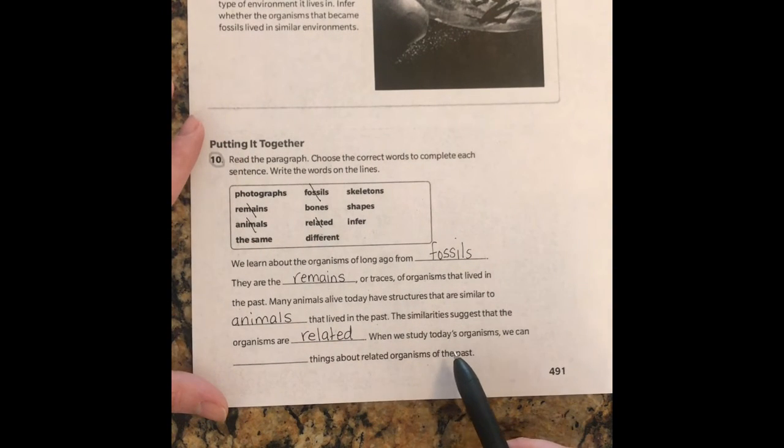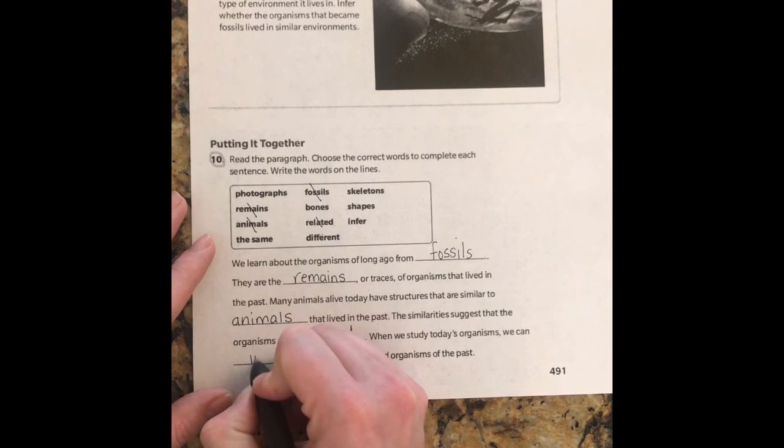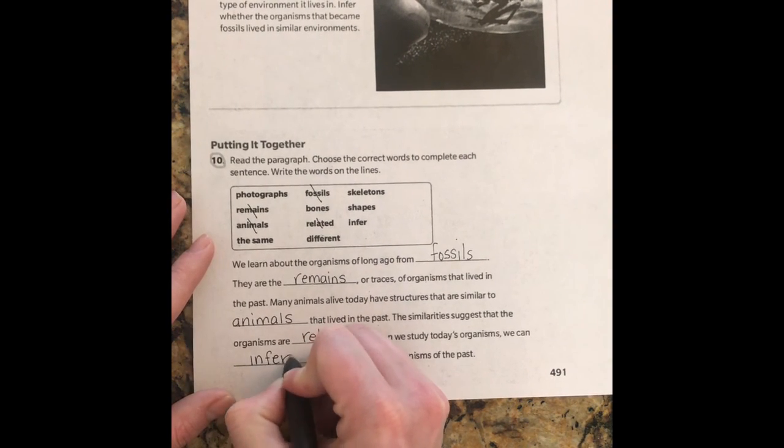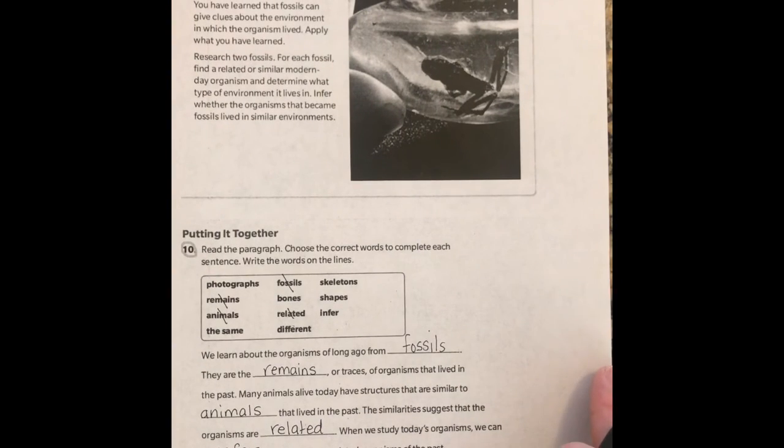When we study today's organisms, we can blank things about related organisms of the past. And this is what we're doing in this entire lesson 2, is making inferences based on fossils. So we're inferring. We're making educated guesses based on what we see using the knowledge that we have. So all of the blanks are filled in, and that is all for today's video.